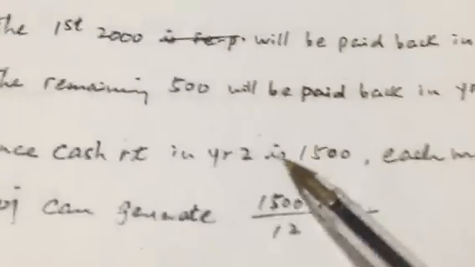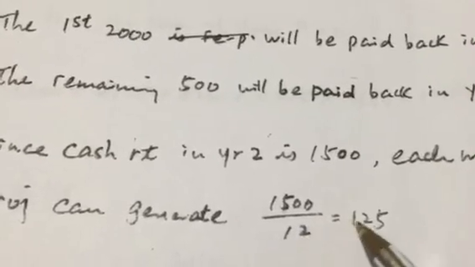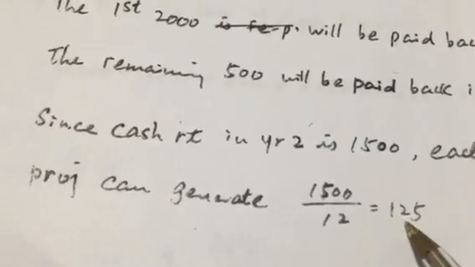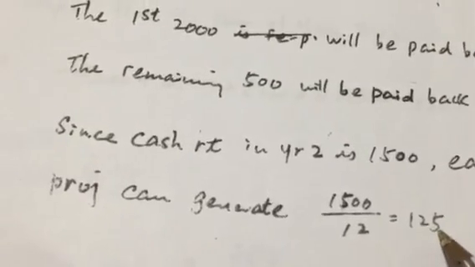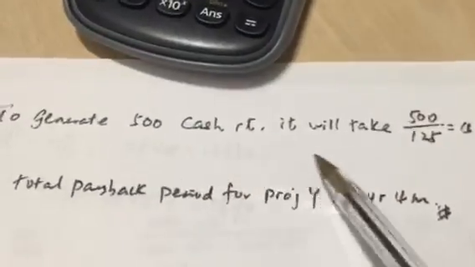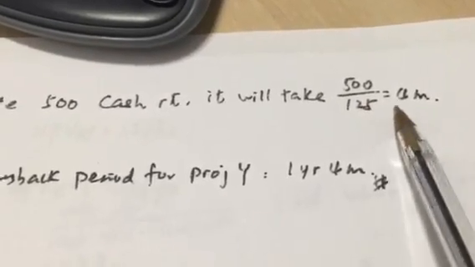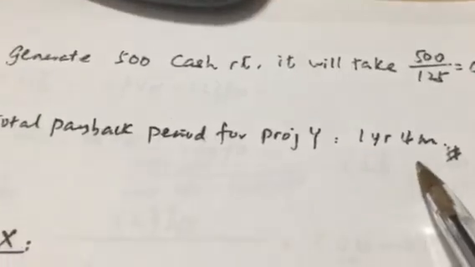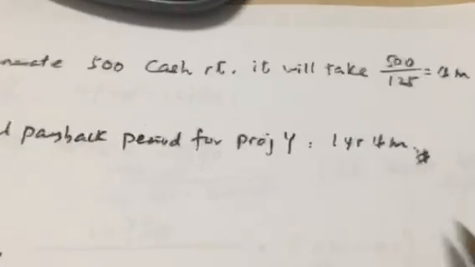So what you'd have to do is divide 1,500 by 12, and that shows you that in year 2 each month you made £125, and now you need to make £500 in year 2 to get back your 2,500. So to generate the £500 cash, it will be 500 divided by your 125 each month, and that gives you 4 months. So the total payback period for project Y is 1 year and 4 months. So that's how you calculate that.